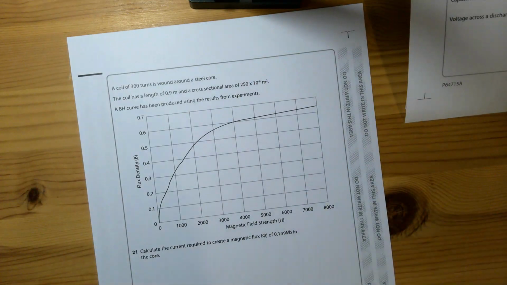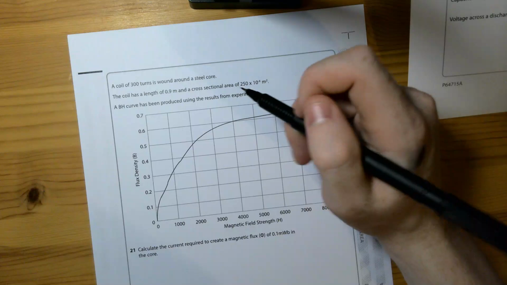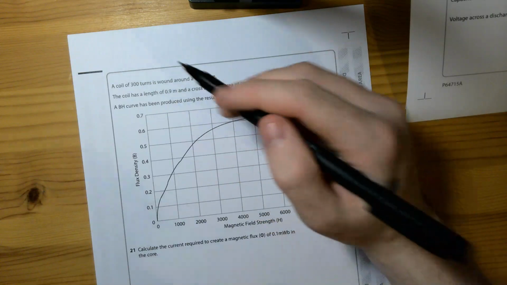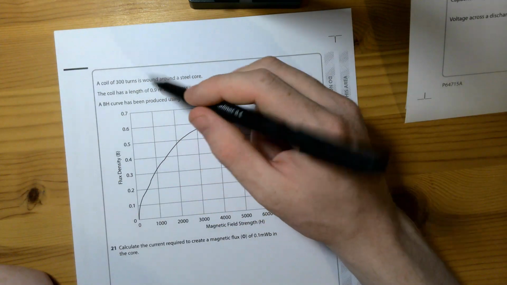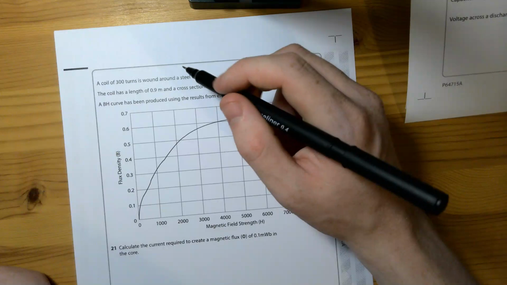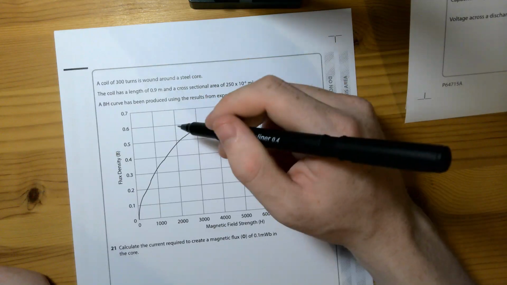Ooh, graph question at the very end. That's rare. Right, we've got a coil, 300 turns, wound around a steel core. The core has a length of 0.9. Okay, well, that's all right.